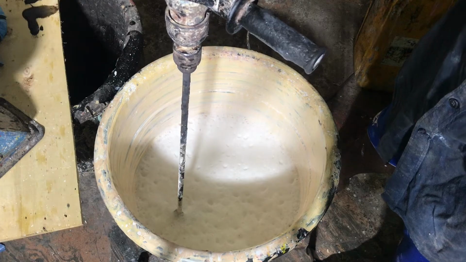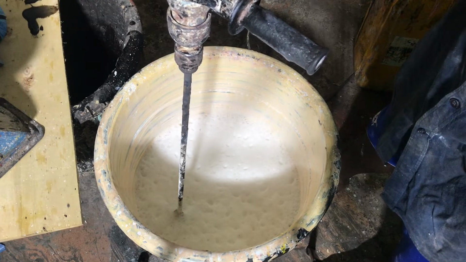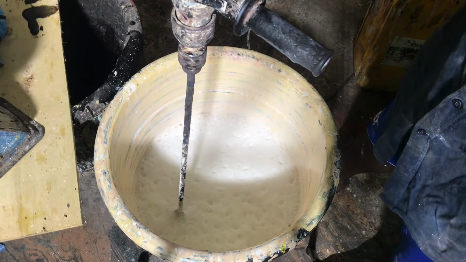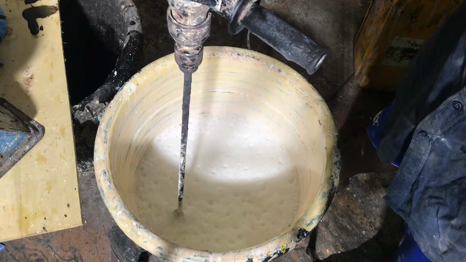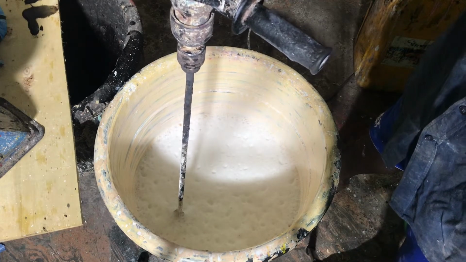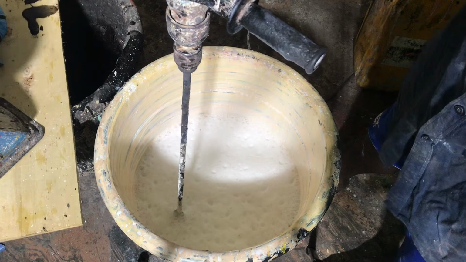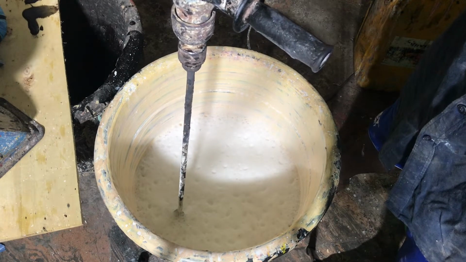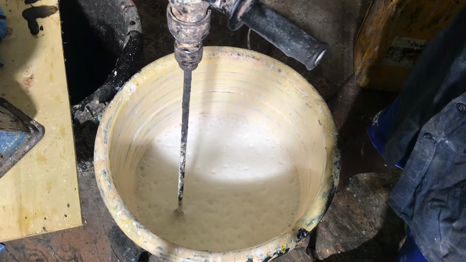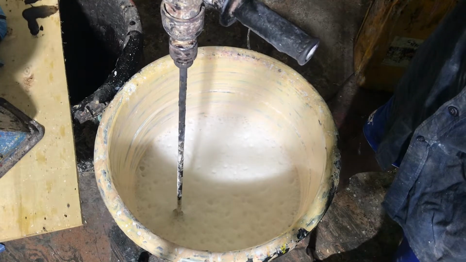After adding carbon and blending it in the water, the next chemical I added was titanium dioxide, which is the white pigment. After adding the white pigment, the next chemical to be added is Jeniper.